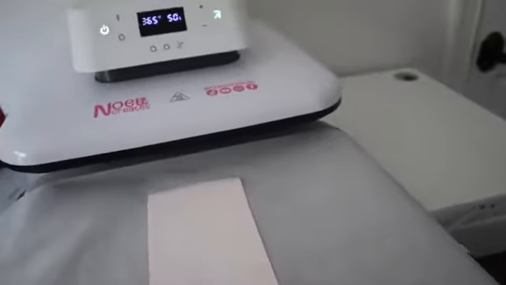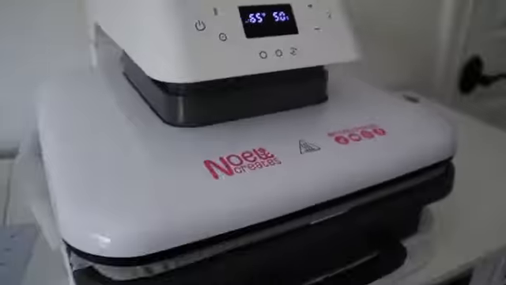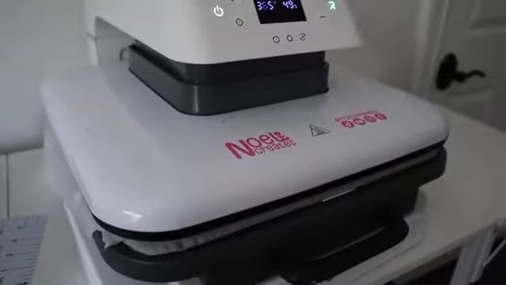When I first started making phone cases, I did press it with the transfer facing down and it still worked, but I definitely noticed much more brightness and vibrancy when the transfer is facing up. Once your press is up to temp, we're going to place our plate with the transfer facing up.